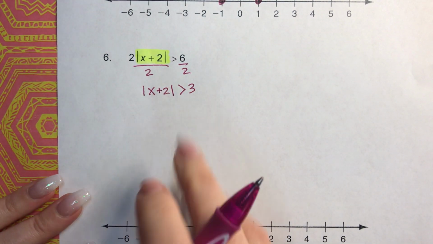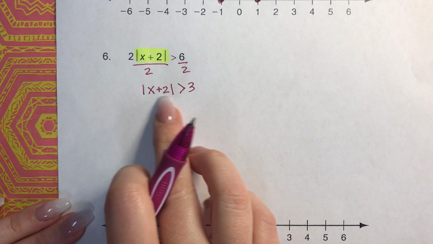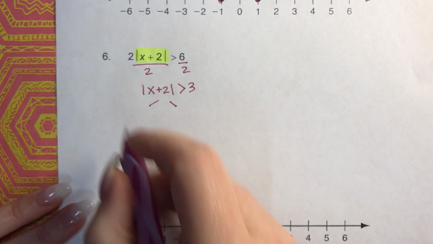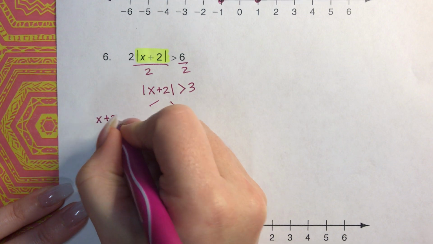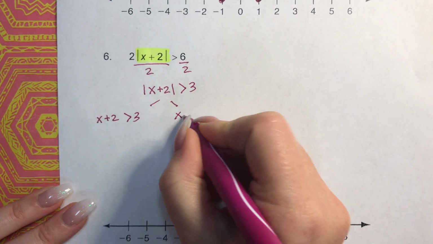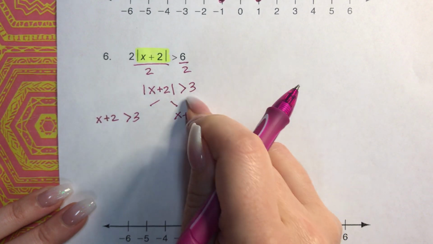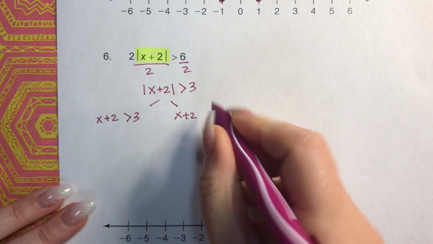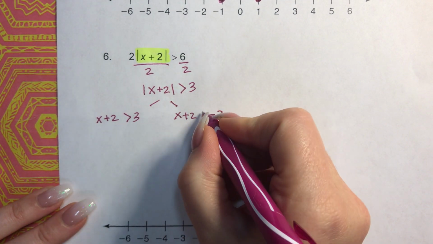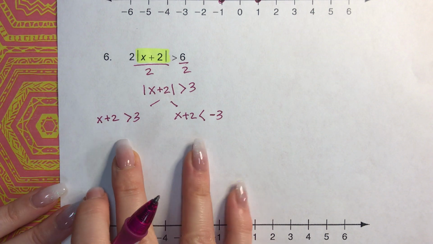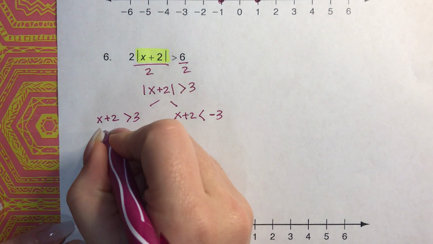Now we have it isolated, so we can break x + 2 out of jail by splitting it into 2 inequalities. x + 2 stays exactly the same. And then on this second one, we need to remember to multiply 3 by a -1, which would make it -3. And in order to do that, we have to flip that sign. Okay? Now it's okay to solve both of these inequalities.